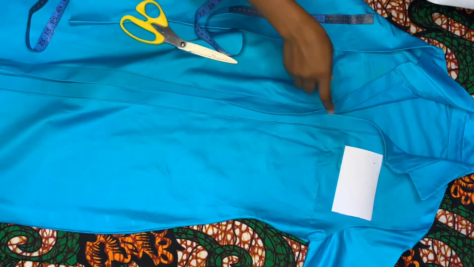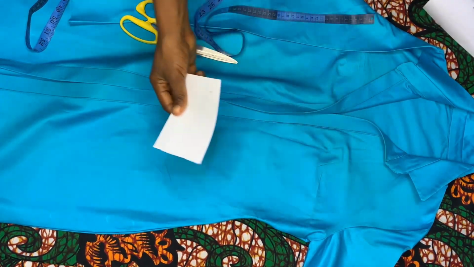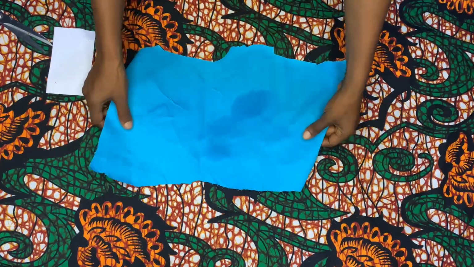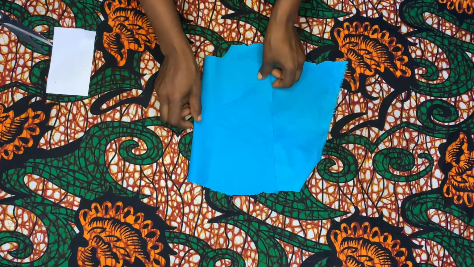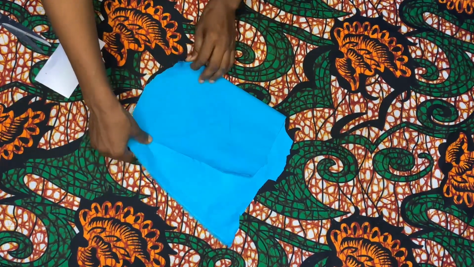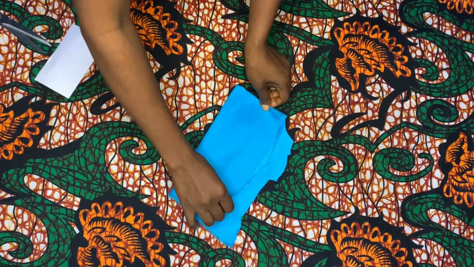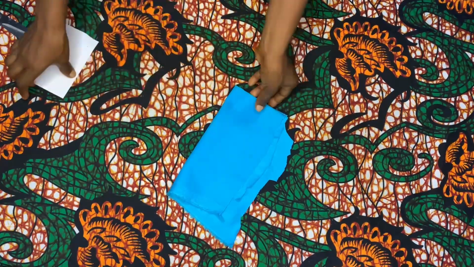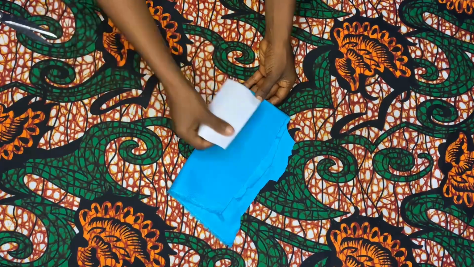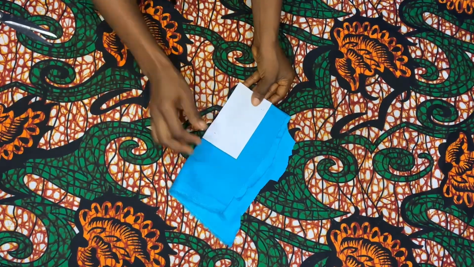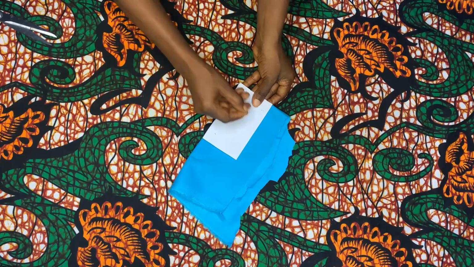Okay, so I'm going to go ahead and cut this out on my fabric. What I'm going to do is fold this into 2, then fold it up like this. Okay, so when you're done doing that, place this on it, then pin down.